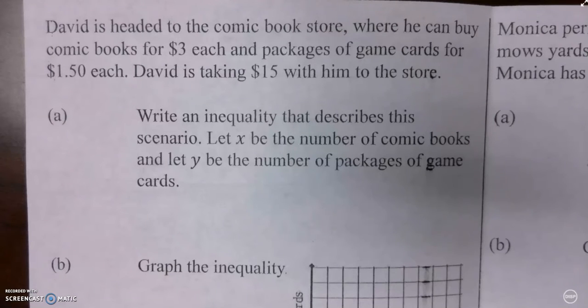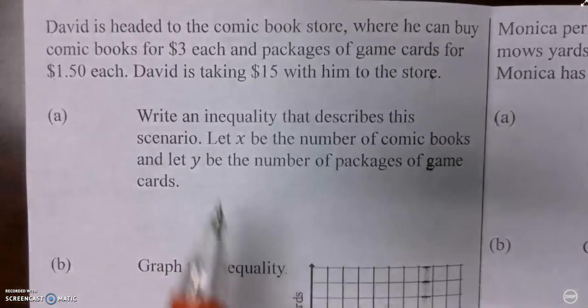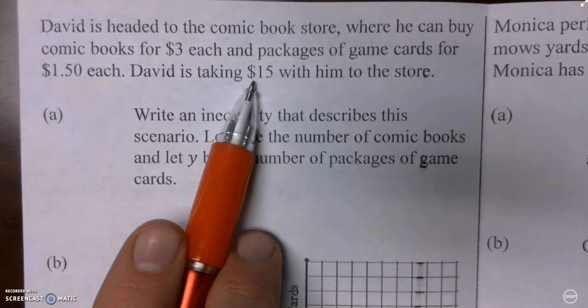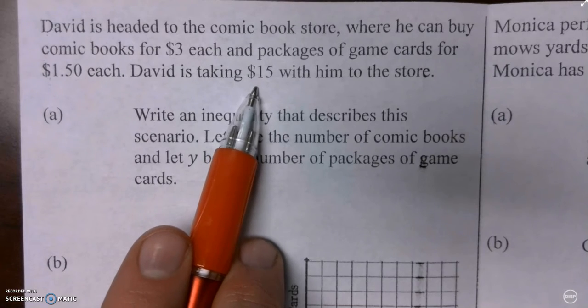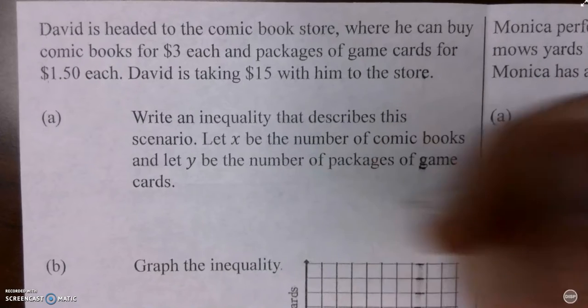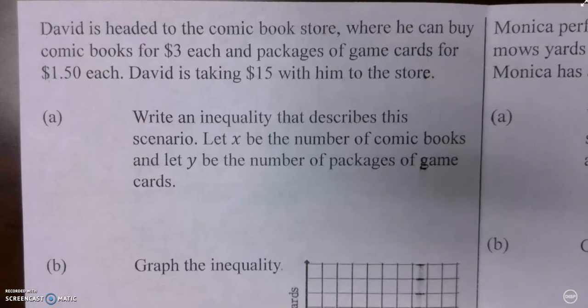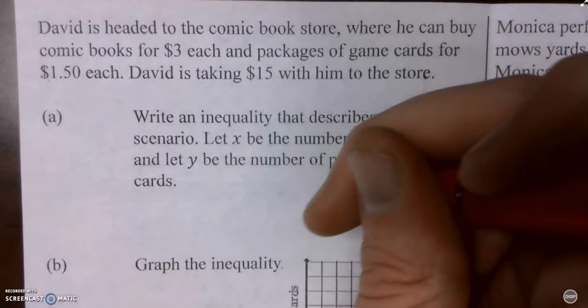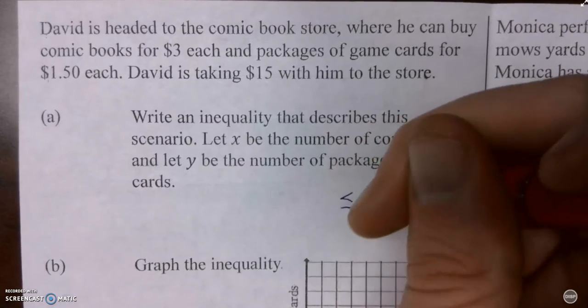So we want you to write an inequality that describes this. Let X be the number of comic books. Let Y be the number of packages of game cards. So here again, he's taking $15 with him to the store. That means he can spend exactly $15, or he can spend, in this case, less than $15. So here I think our inequality should be a less than or equal to.